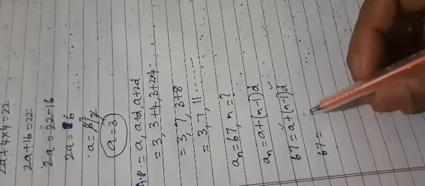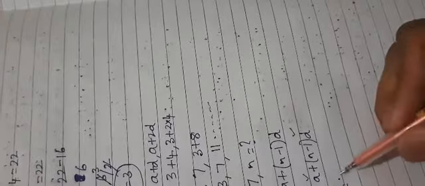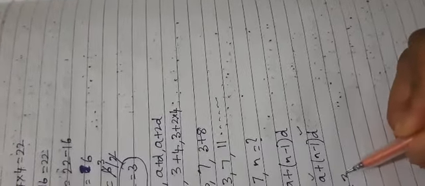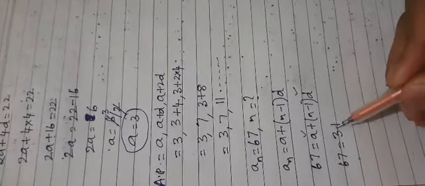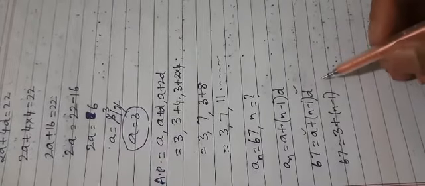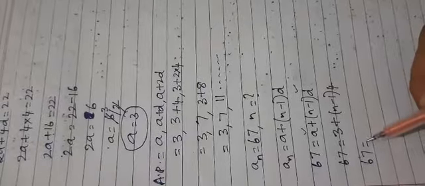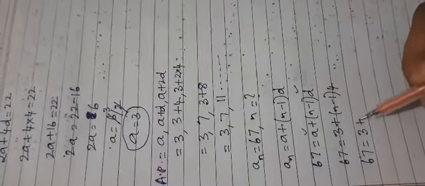A value is 3, we have found out already, and D value is 4. So 67 is equal to 3 plus n minus 1 into 4.